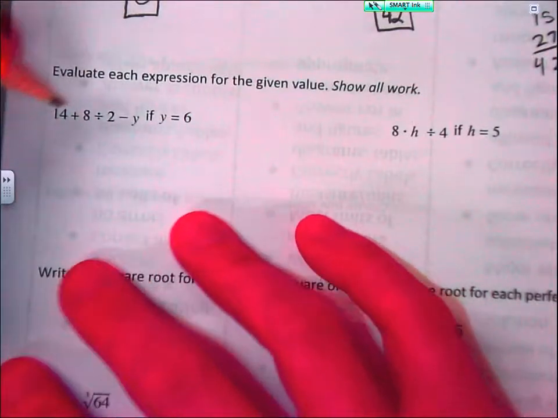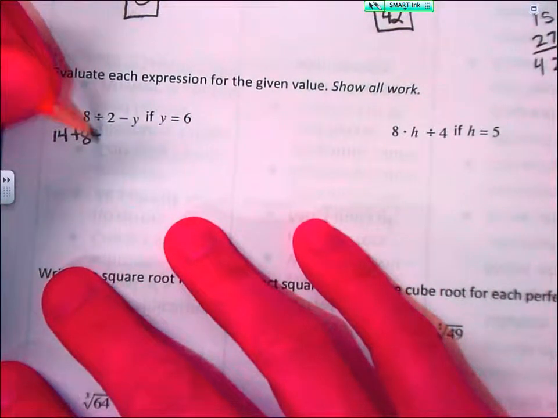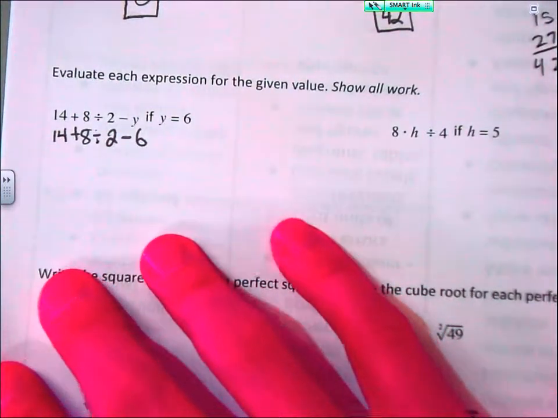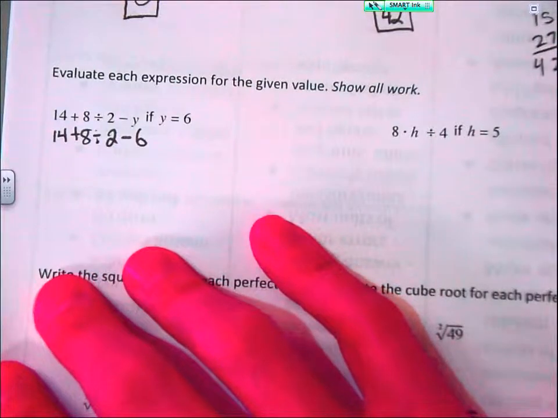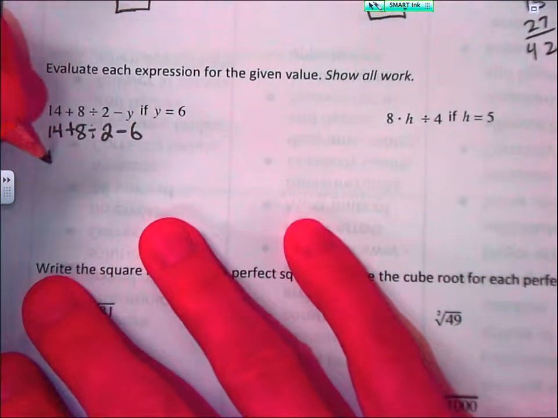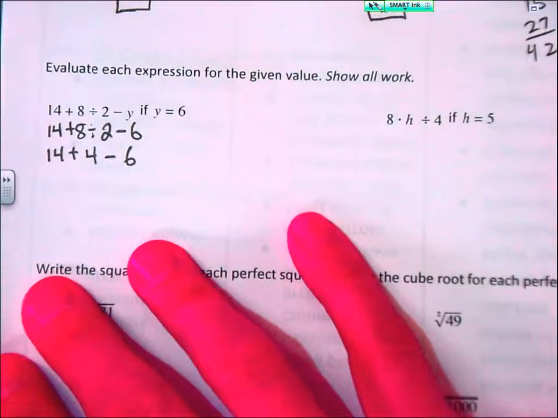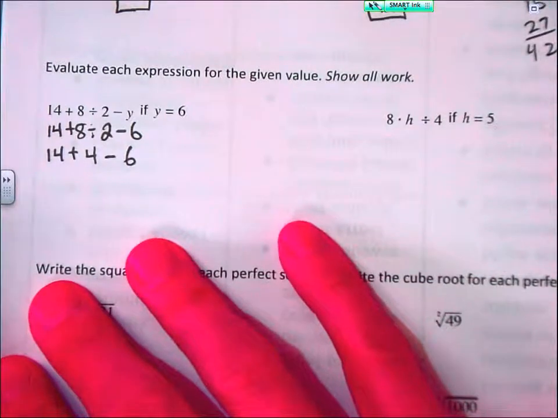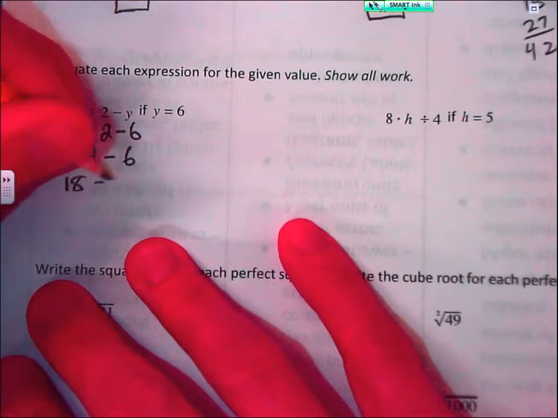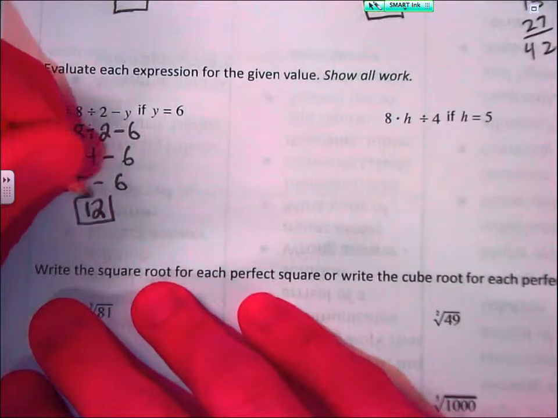All right, and so when I do this problem, my first step would be to rewrite it by putting the number in for the variable, by substituting 6 for y. Now I follow my order of operations. I would do division first. Then I have addition and subtraction. It's a tie. I go from left to right. And then my final answer is going to be 12.